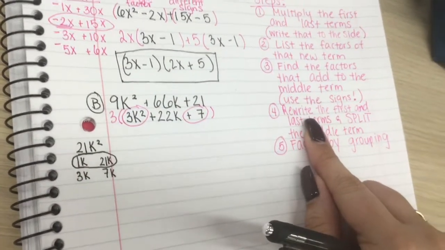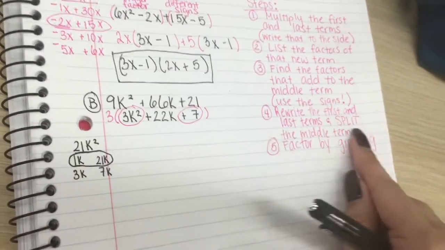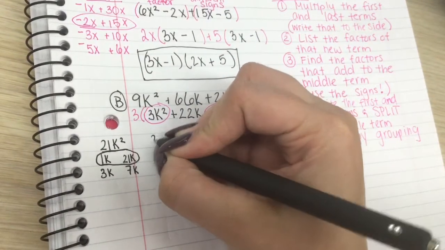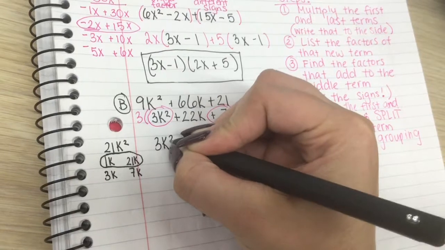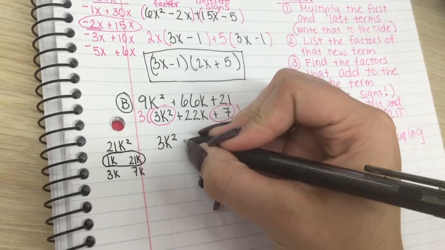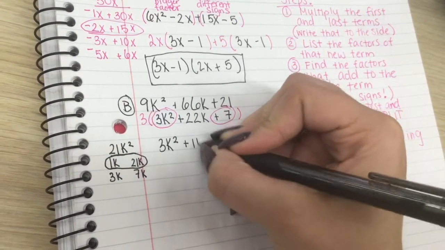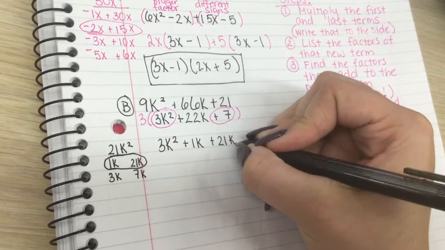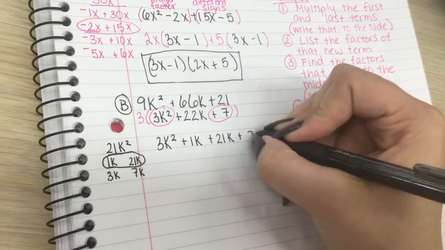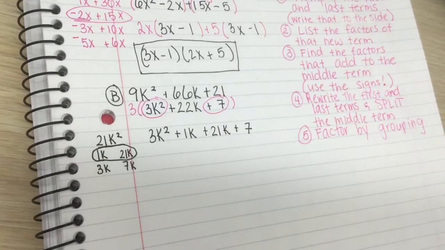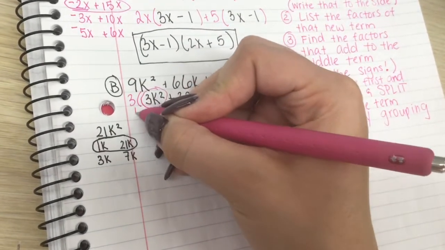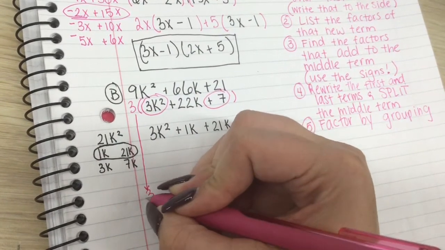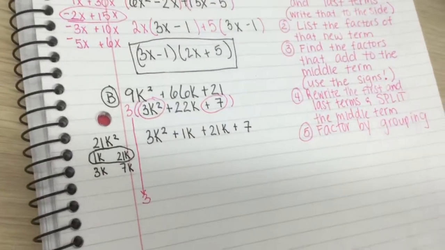So 21 plus 1 is what's going to give us 22k. So I'm going to rewrite the first and last terms and split the middle term. So 3k squared plus those split factors, that 1k plus 21k, which adds up to my middle term, and then my 7 at the end. From here, I'll factor by grouping. Now, I can't forget about this 3 in the front, so I'm just going to draw an arrow to bring it all the way down so that I don't forget it in my final answer.